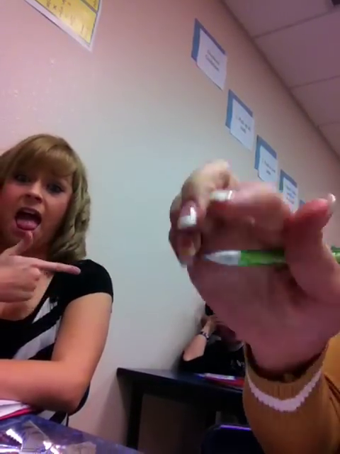6 positives and 9 negatives. That's 6 minus 9, right? Do you see the zero pairs? They cancel. After they cancel out, what are they left with? -3. So everything else stays the same.